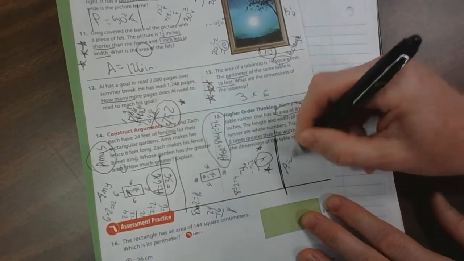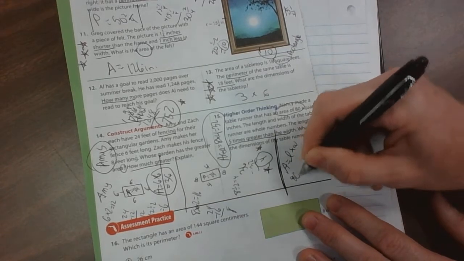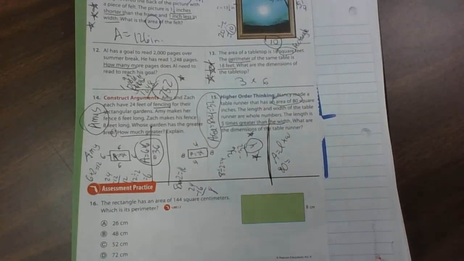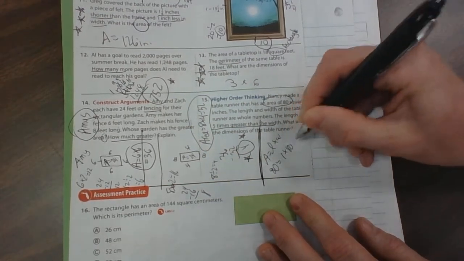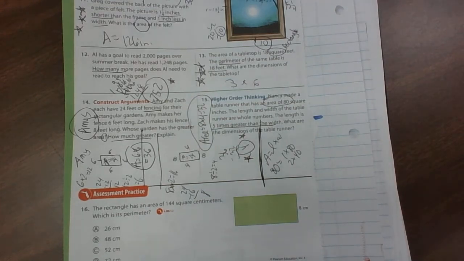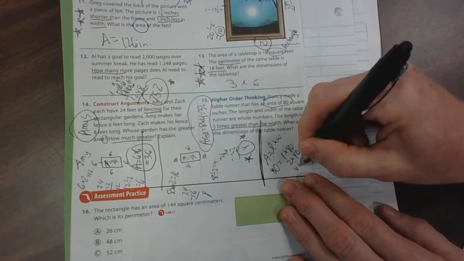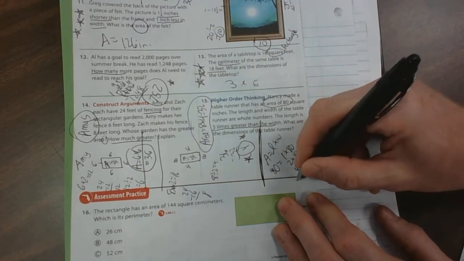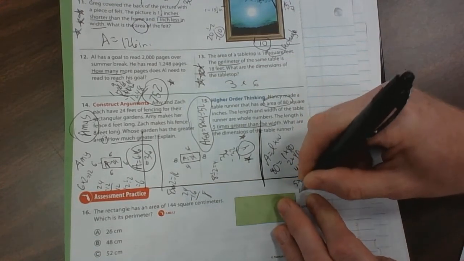Guys, as soon as you see this, that they want it to equal that, so area equals length times width. They want something that's going to equal 80. Well, think of all the ways that we can get to 80, right? 1 times 80. 2 times 40, right? Is that it? Nope, there's more. 4 times 20. Here's the one that we sometimes forget: 5 times 16, and then 8 times 10.